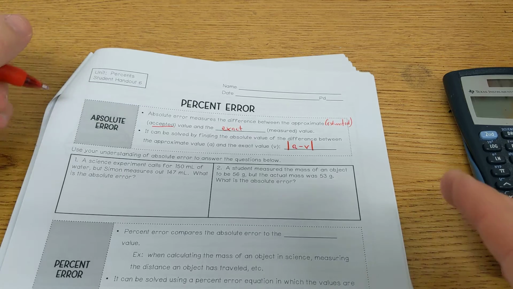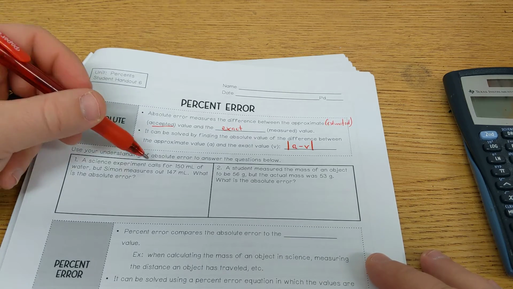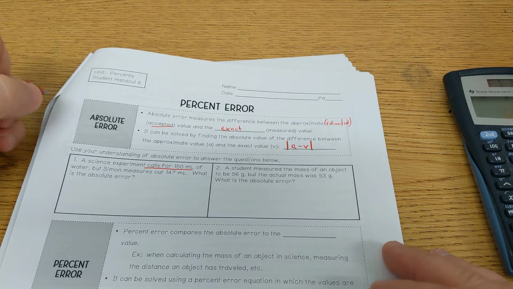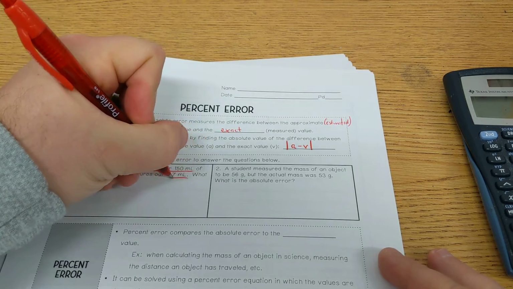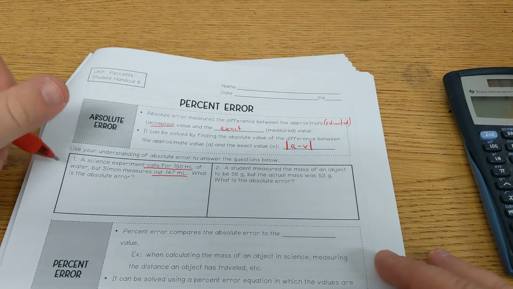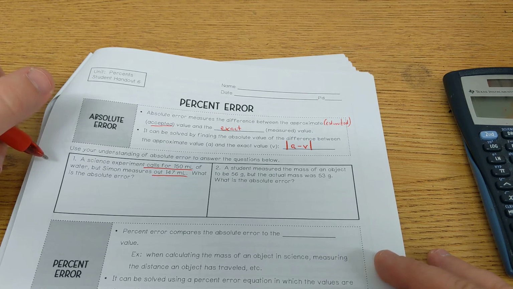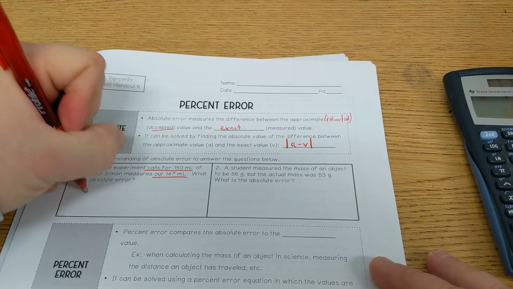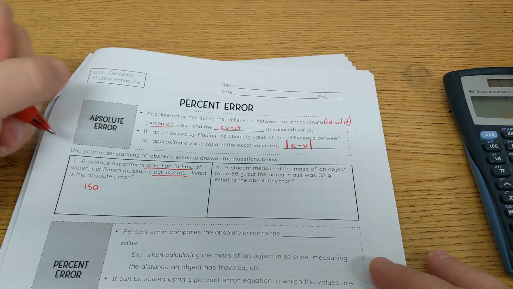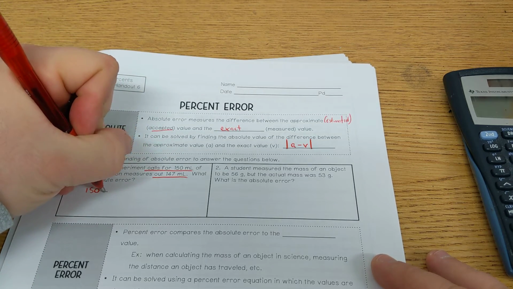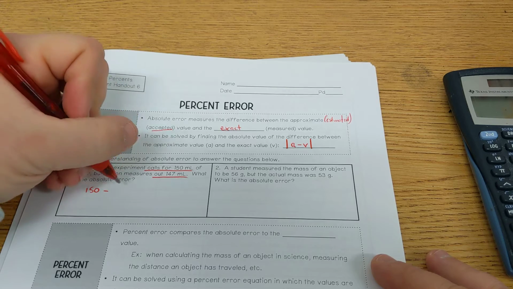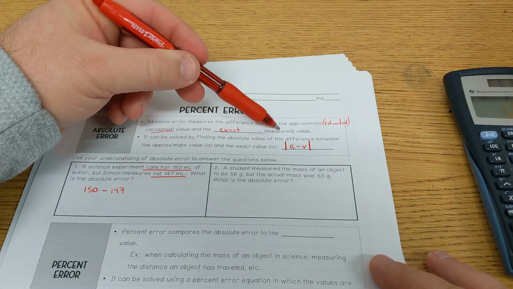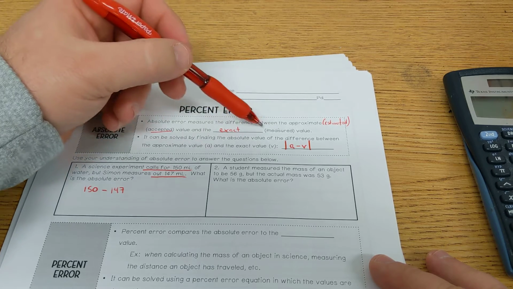So let's look at just a couple examples. A science experiment calls for 150 milliliters of water, but Simon measures out 147 milliliters. What is the absolute error? Well, this is what it calls for, 150. He measured out 147. So you see where it says exact, that's what he measured. This is what he actually did.